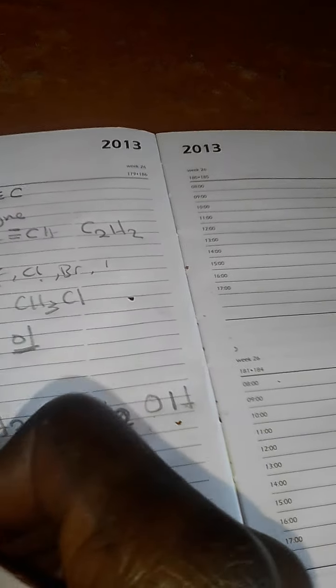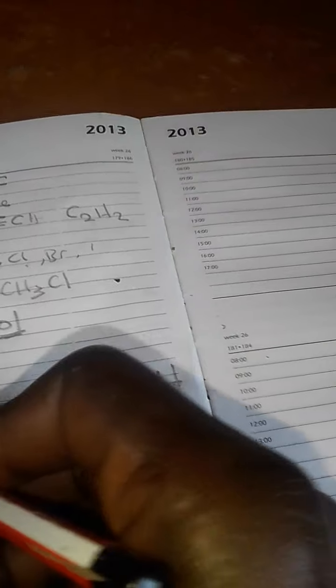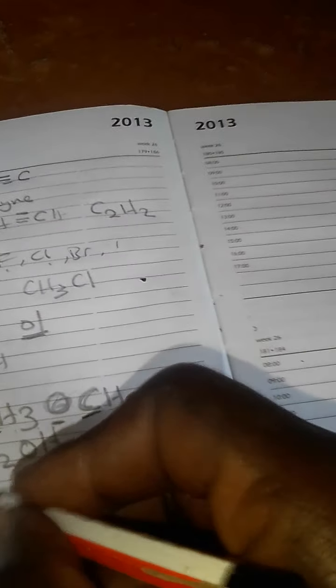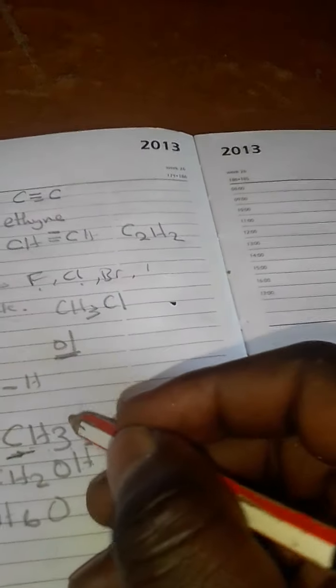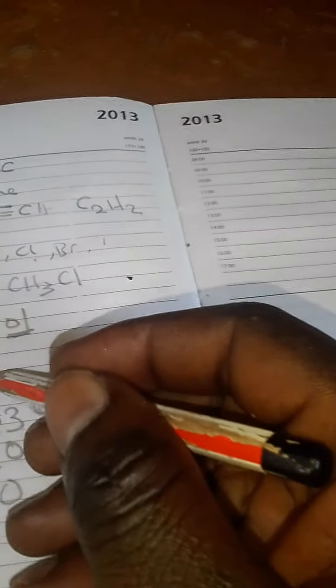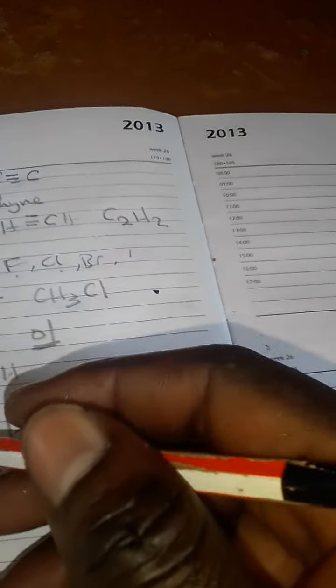For hydrogen, it's 3 plus 2, 5, plus 1, 6, and the oxygen is 1. You see the formula for alcohol. This is the molecular formula for ethanol. So there is an OH after the other chains.